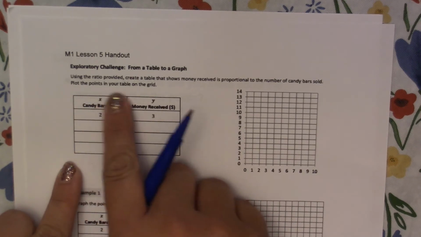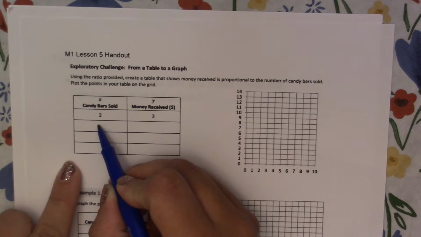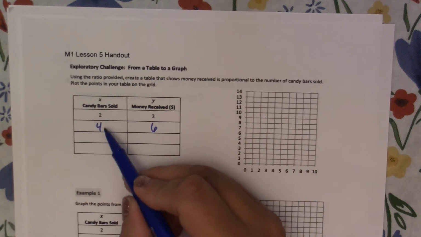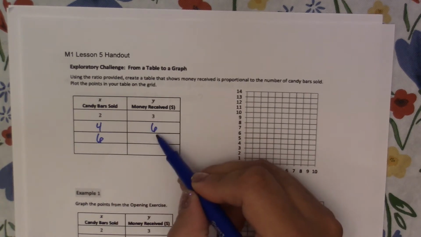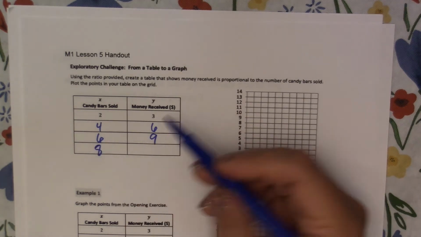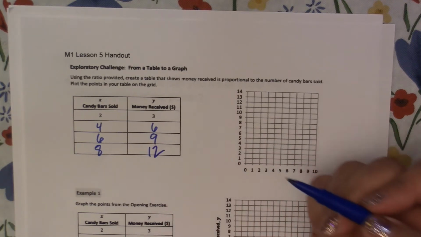Plot the points in your table on the grid. So we're going to make this proportional. So I'm going to go up by 2 more. I'm going to say 4, and I'm going to double that and say 6. Then I'm going to sell 2 more, so 6. And when I go up by 2, I have to go up by 3. So it'd be $9. I'm going to go up 2 more, so 8. And that would be 12.